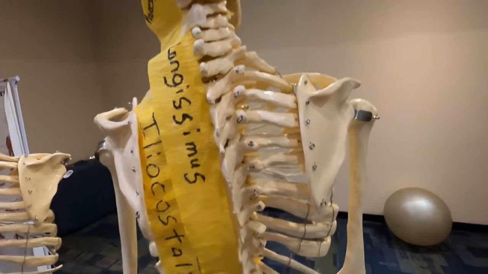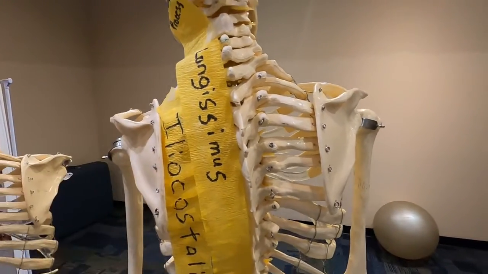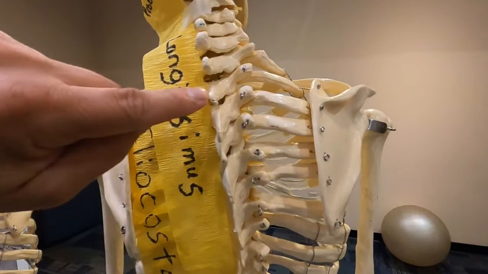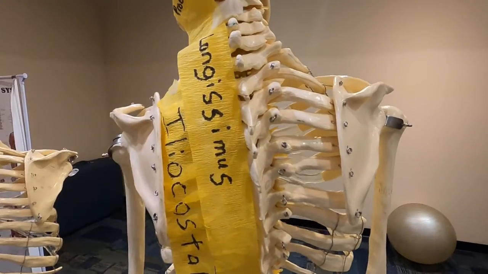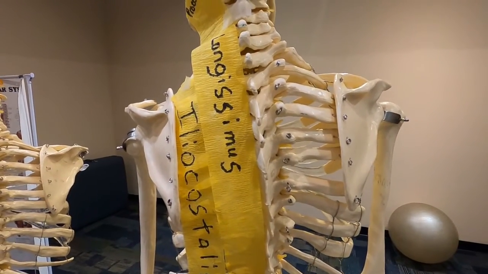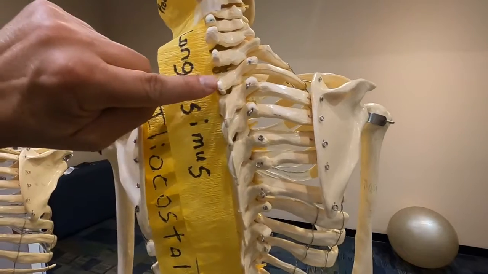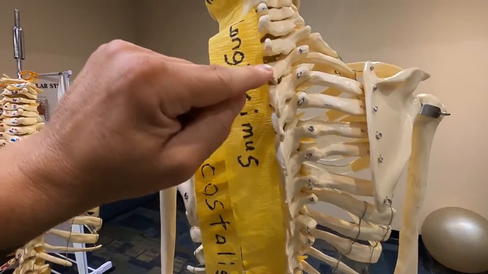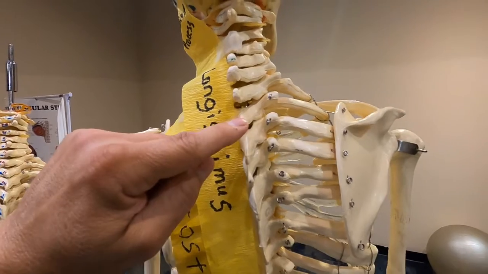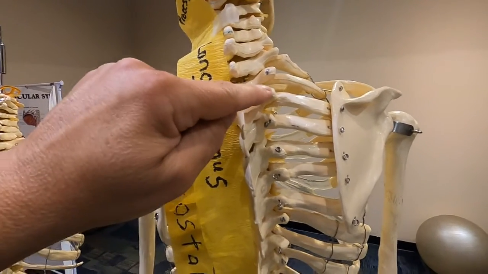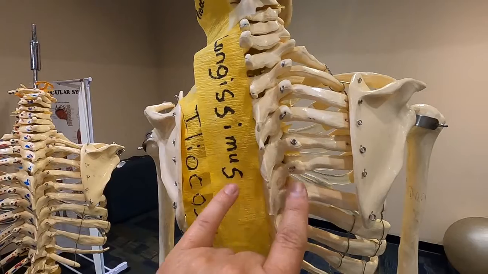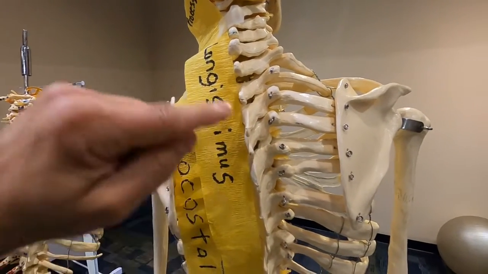All right, so a couple more muscles of the transverse spinalis group that I need to cover are the multifidus and the rotators. So we'll talk about the rotators first. So we know this is our spinous process, and here's our transverse process. So remember, we have two transverse processes and one spinous process.